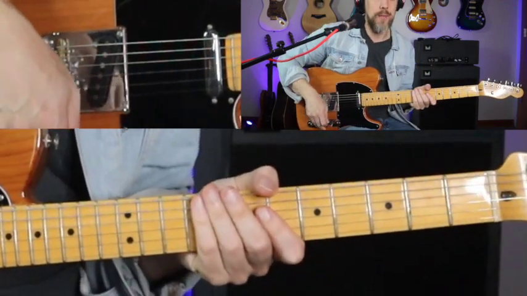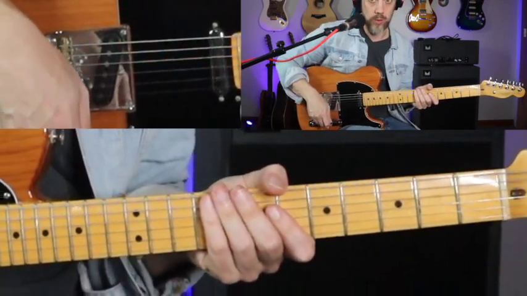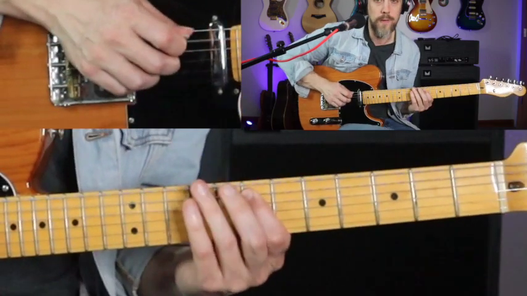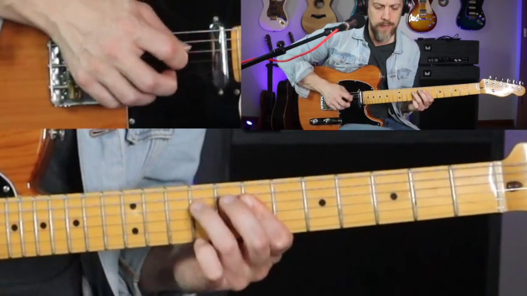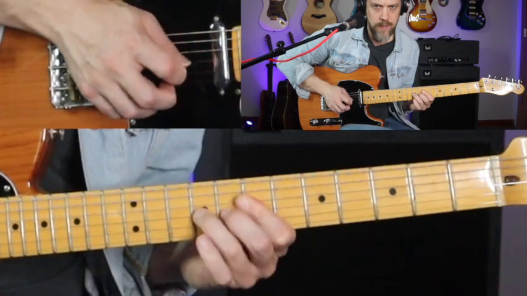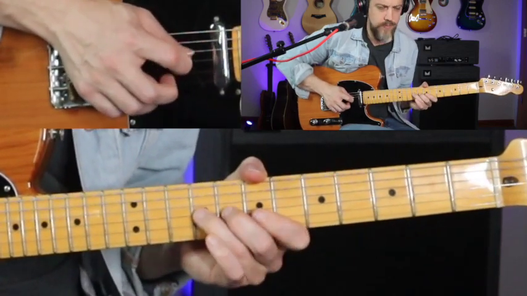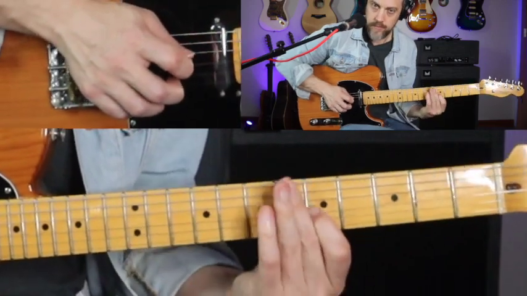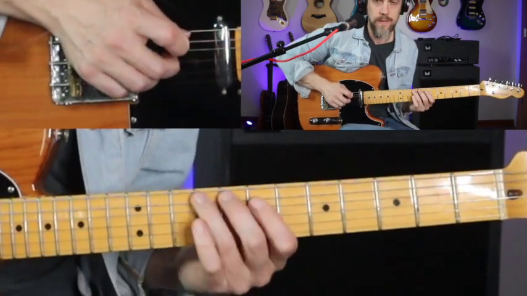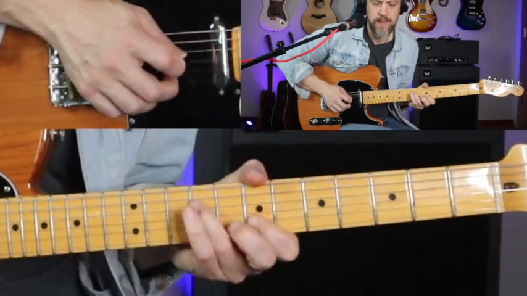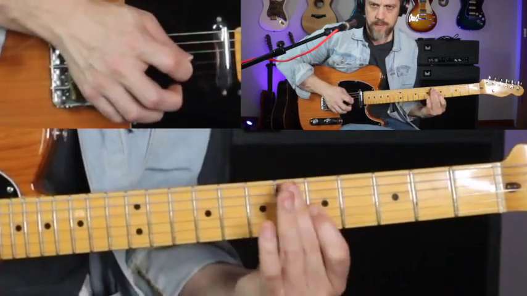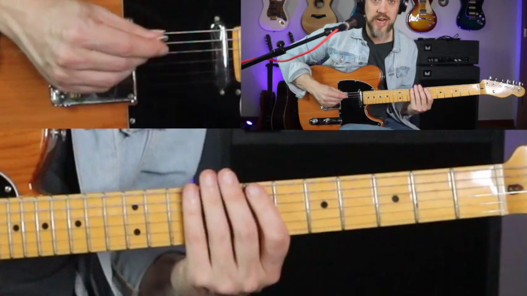But anyway, so after we do that, then we're going to go into D, and we're going to do. So again, over D. And again, that's kind of out of our D major blues scale.